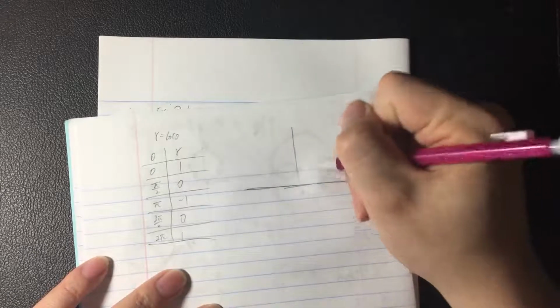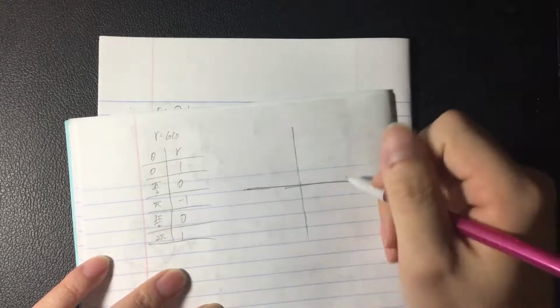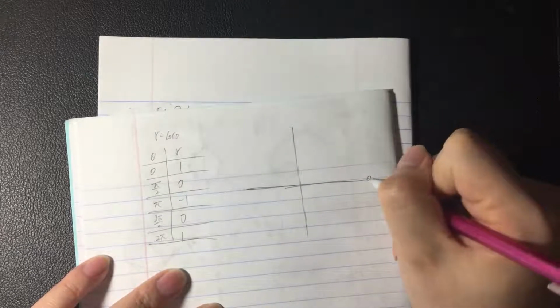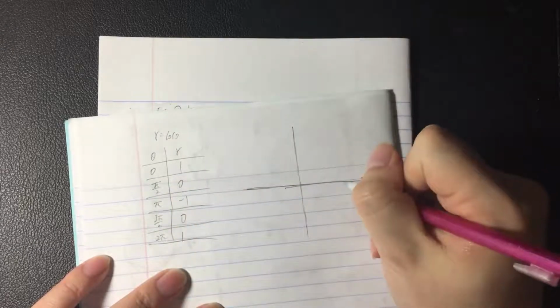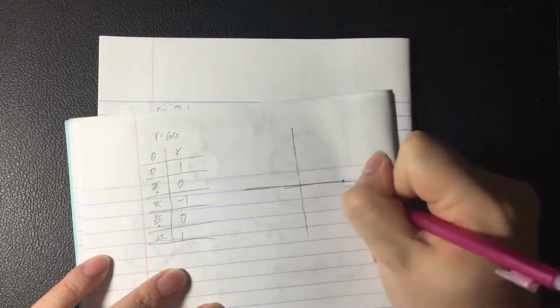Let's try to sketch the graph and see how it looks. When theta is 0, that's the direction, and r is 1. That's the point.